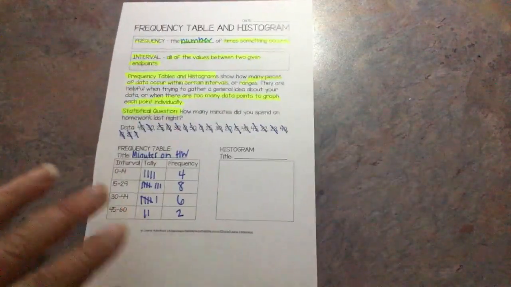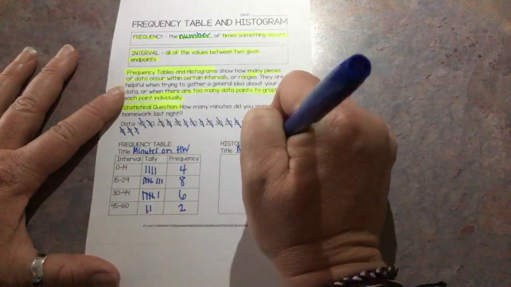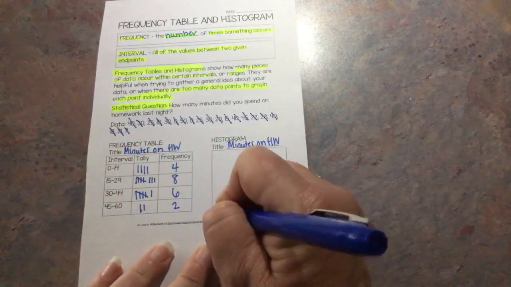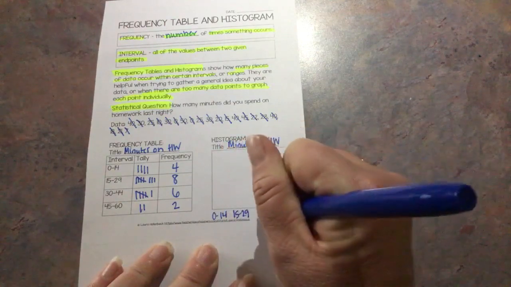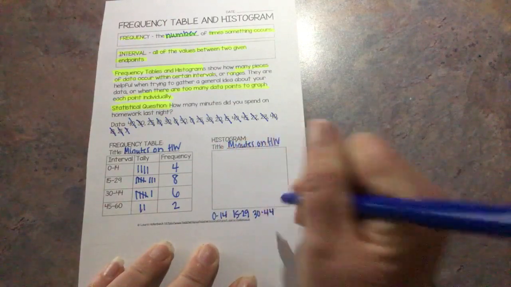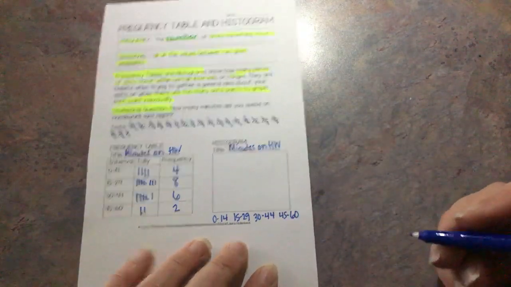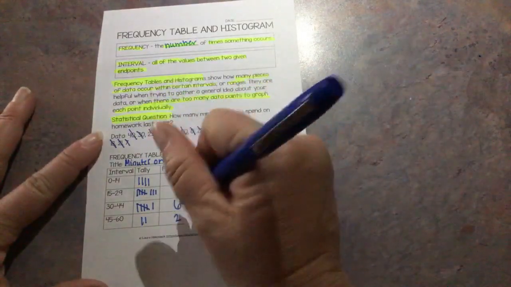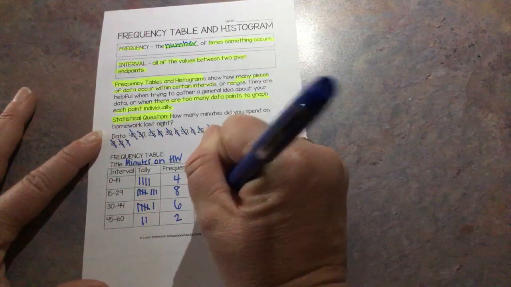All right, so now that I have my frequency table completed, I've got my tallies, I've got the actual number, I'm going to shift my title over here, minutes on homework, and then across here, I'm going to write my range, or my intervals. So I'm going to do 0 to 14, 15 to 29, 30 to 44, and 45 to 60. Now, obviously, it's a small thing, so we probably should have squished them closer together, but it is what it is. And then I have to get to my highest number of 8. So I'm just going to go up by ones, starting with 0.